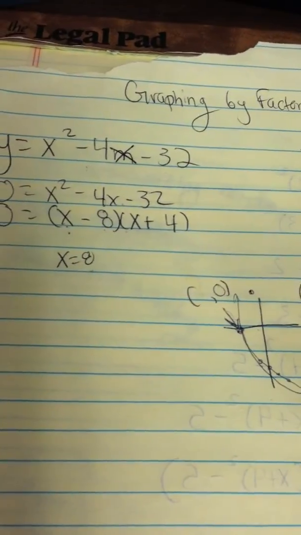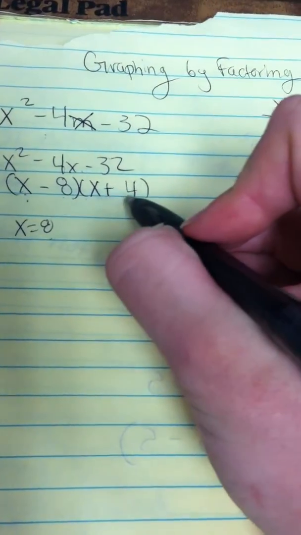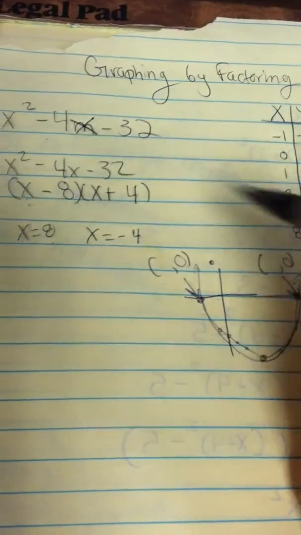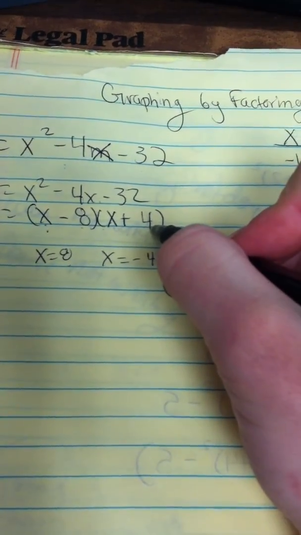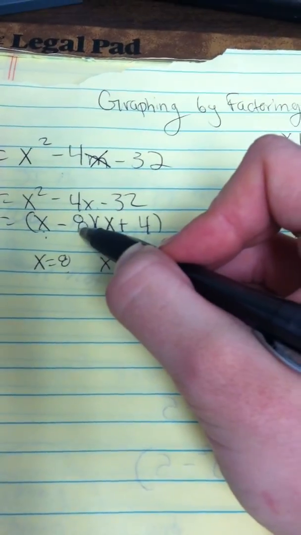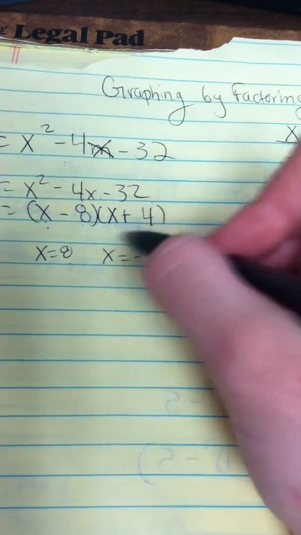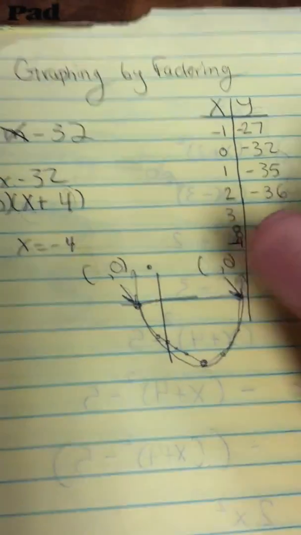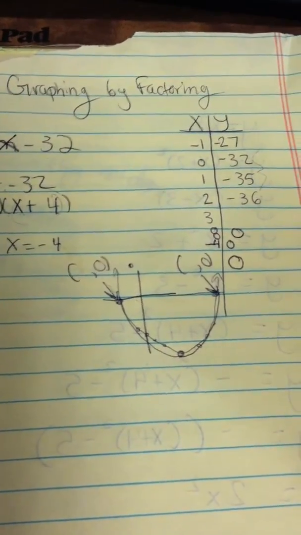There's actually another spot. If I try x equals -4, -4 plus 4 is 0. -4 minus 8 is -12. -12 times 0 is 0, so that one also works. So at -4, 0, that also works.